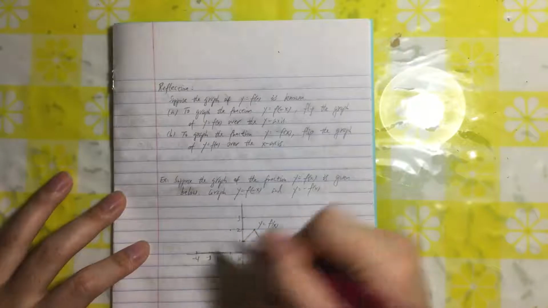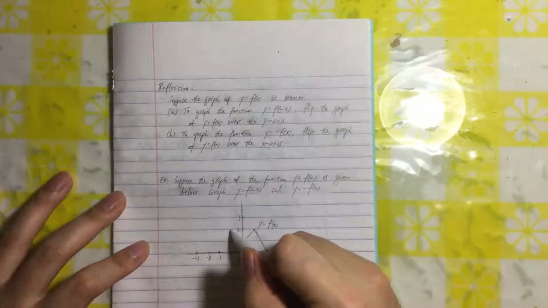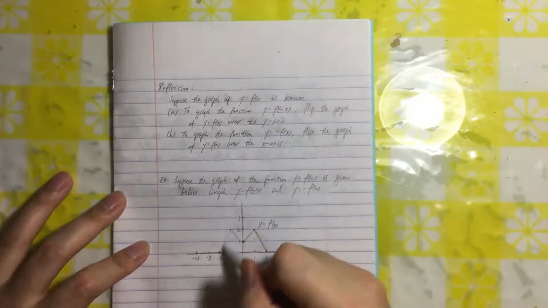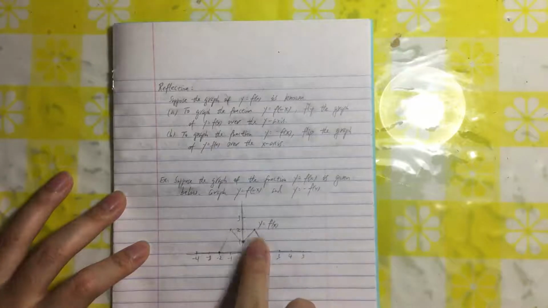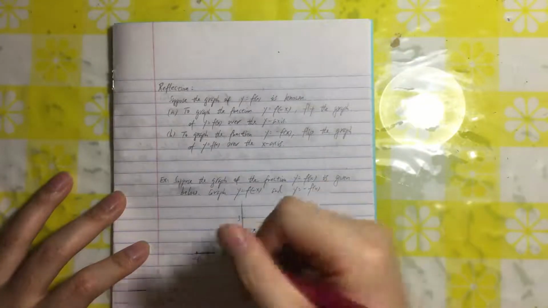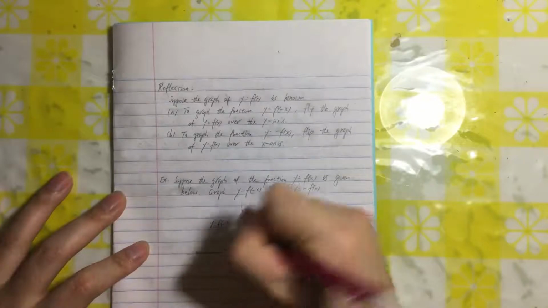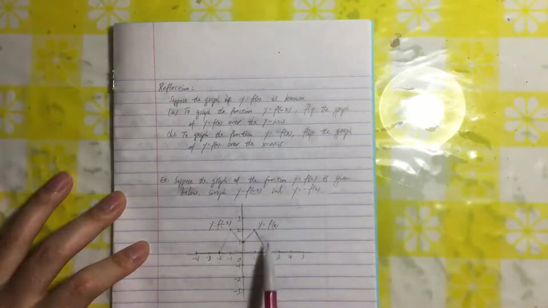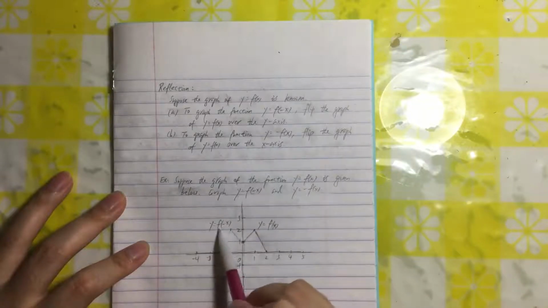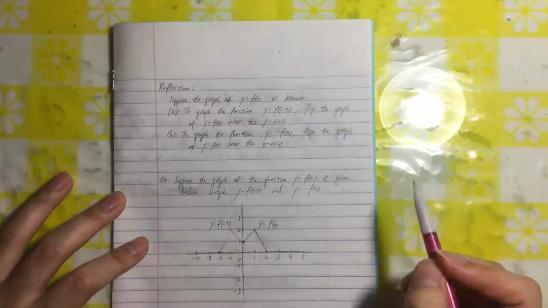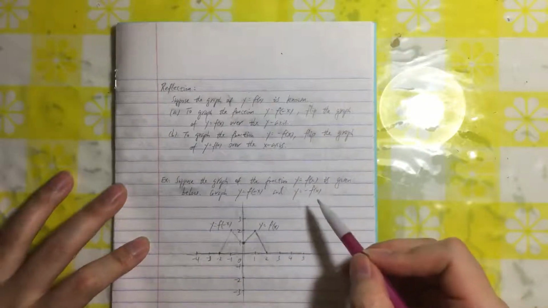Then once we get 3 points, we can sketch the graph based on these 3 points. So here I flip this graph over the y-axis. That's the graph of the function y equal to f of negative x. Now, how about the graph of the function y equal to negative f of x?